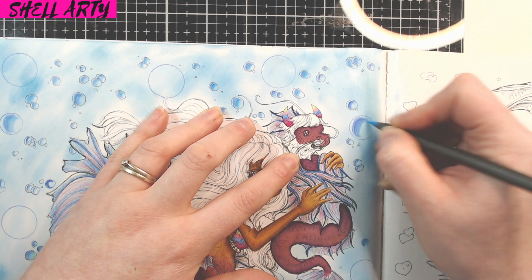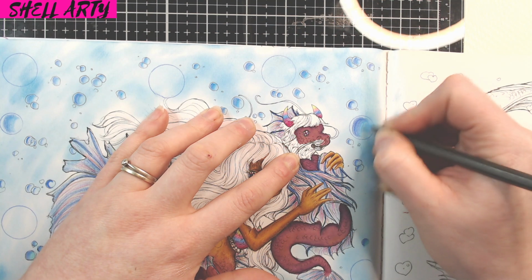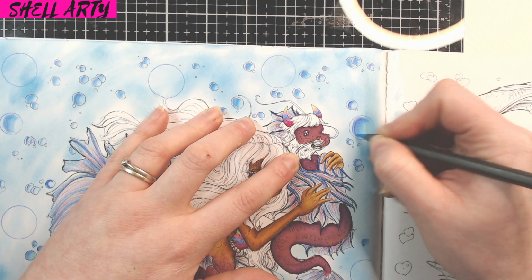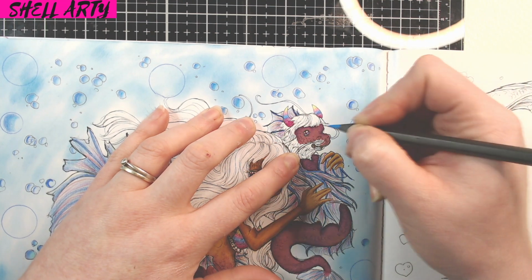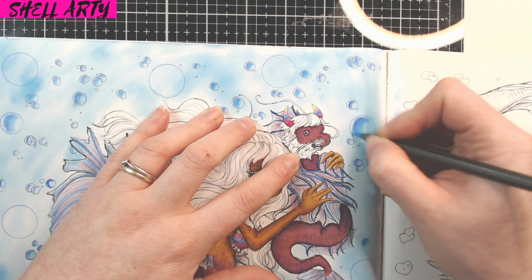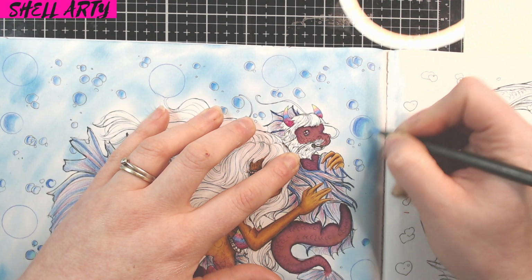So this one, I'm coming in a bit wider on this one. I'm going back in with my C towards the darker blue and then coming back forward. So I'm going like this. So towards the back and then coming back to the front again.